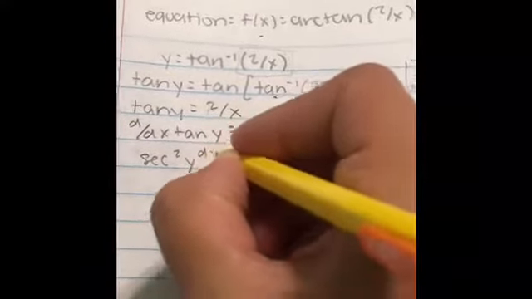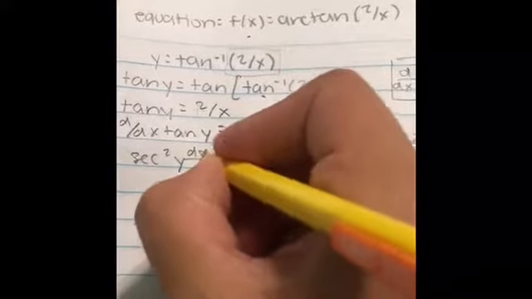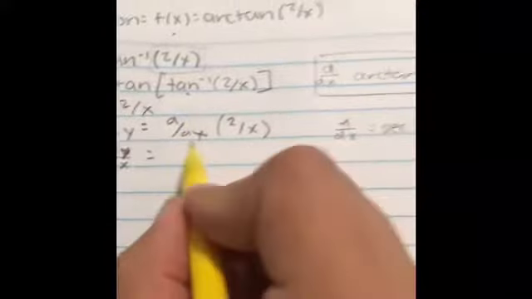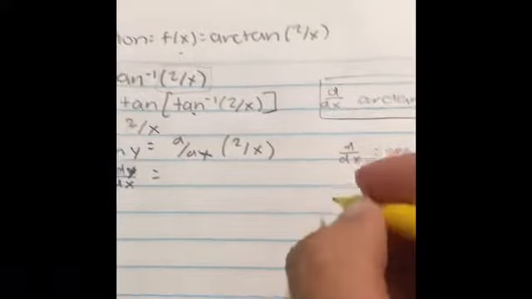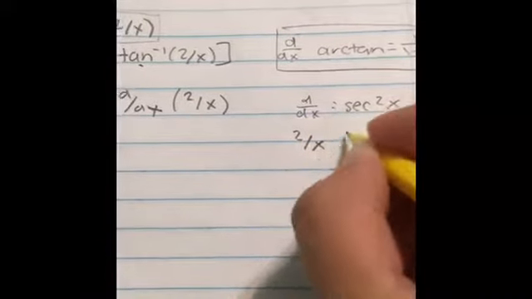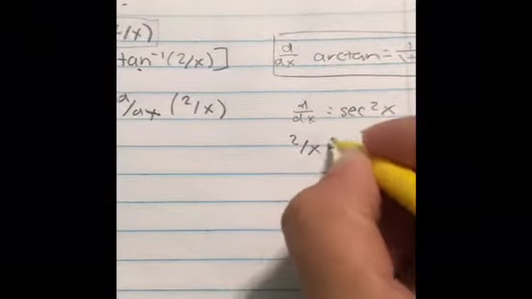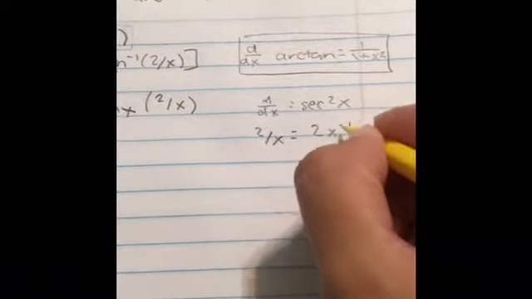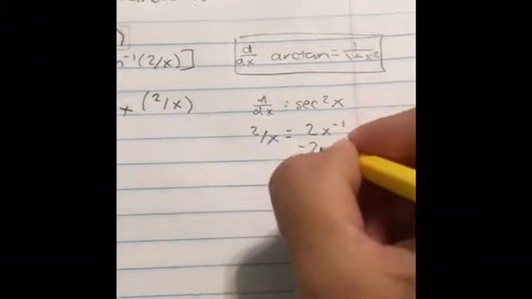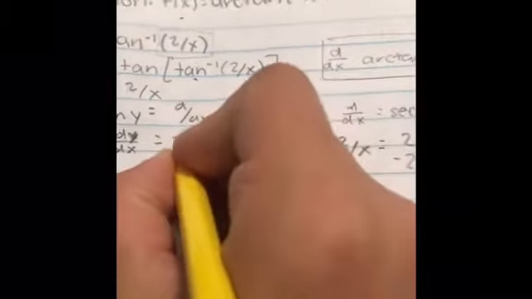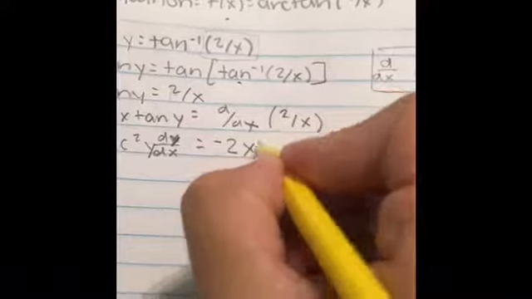So we have dy over dx, and that's going to equal the derivative of 2 over x. And for the derivative of 2 over x, we're going to want to use the power rule. So 2 over x is equal to 2 times x to the negative first. Negative 1 times 2 is negative 2. And then negative 1 minus 1 is negative 2. So the derivative of 2 over x is negative 2 times x to the negative second.